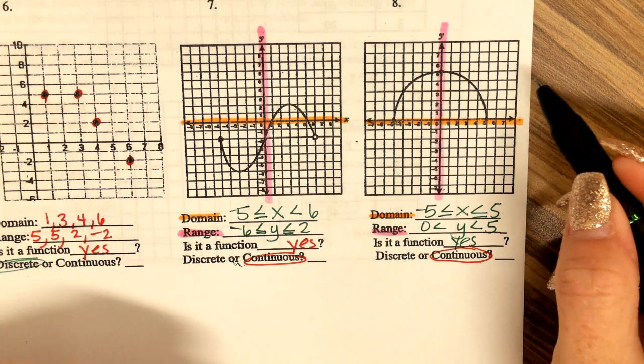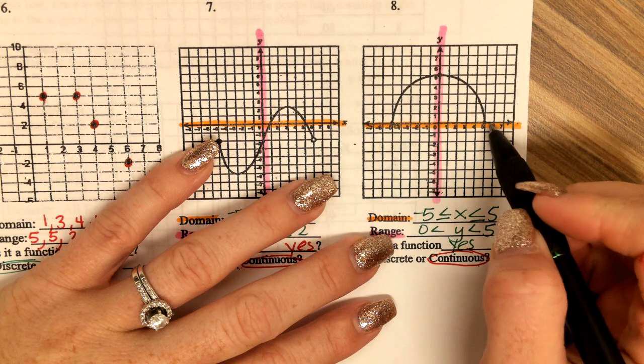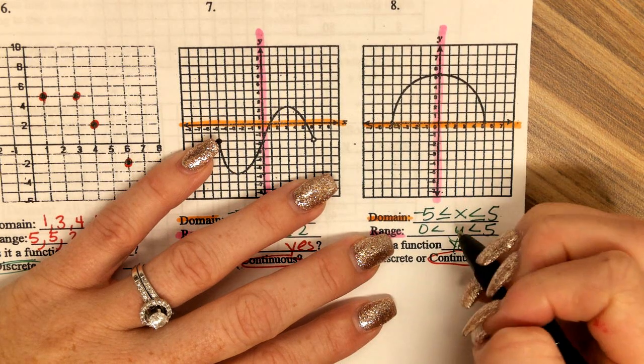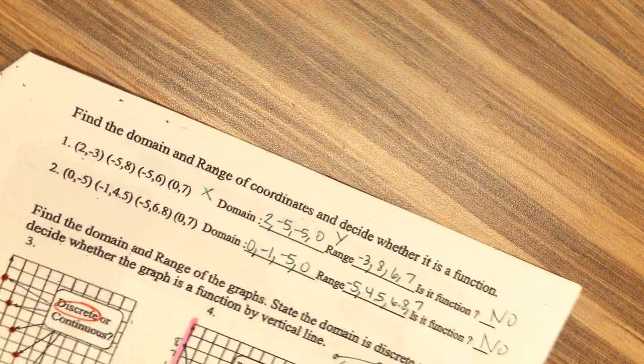Can it be 0? Yes. Now this kind of looks like an open dot. It's hard to read, but I know this is a closed one. So it can be 0 and it can be 5. Okay, flip it over. We're only going to do a few more. We're not going to do the whole back.